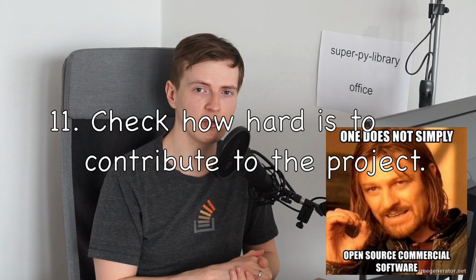Step 11, check how hard it is to contribute to the project. We actually have done it partially because we checked the pull requests and issues and we just checked how the owner of the repository is responding to problems. So if he's nice and he's willing to merge pull requests that you prepare, that's okay.